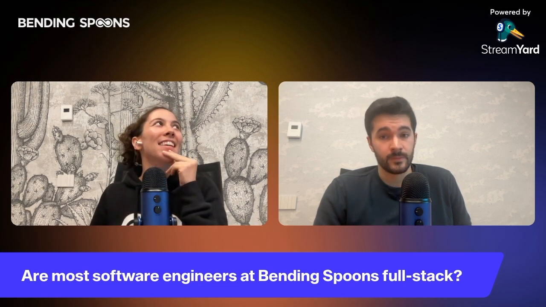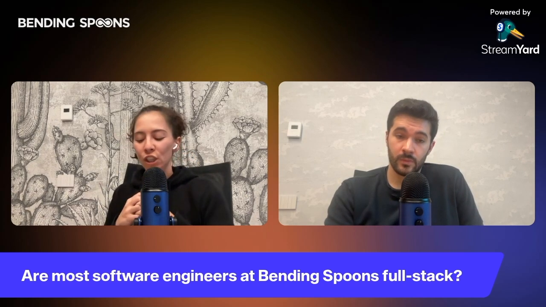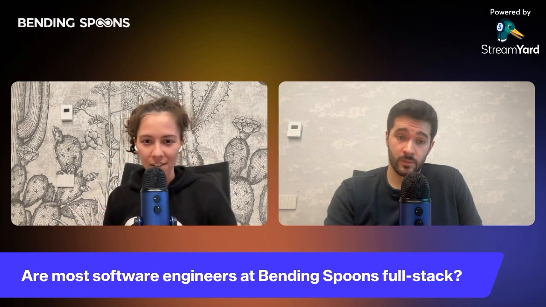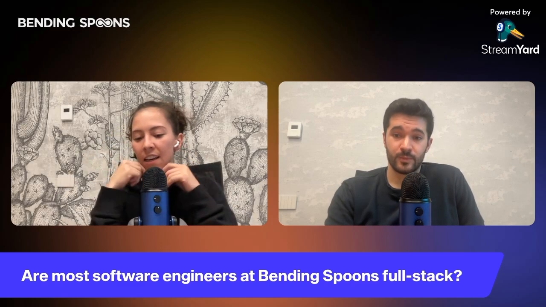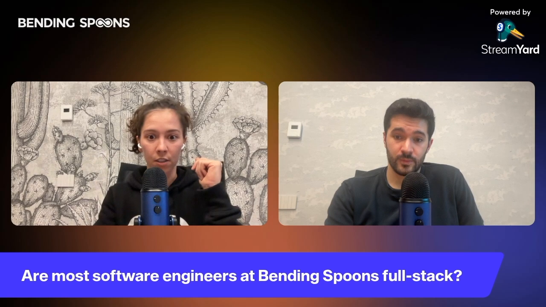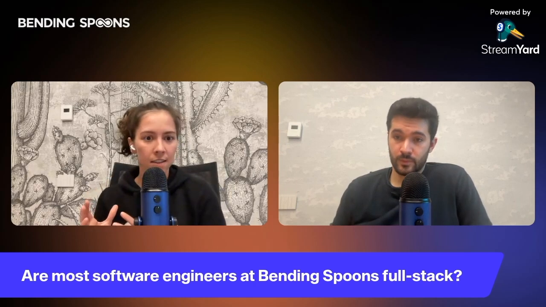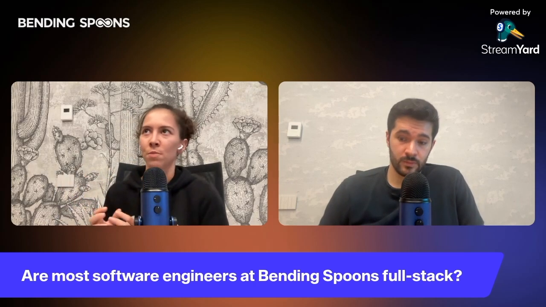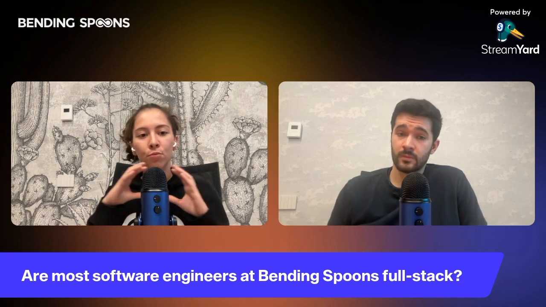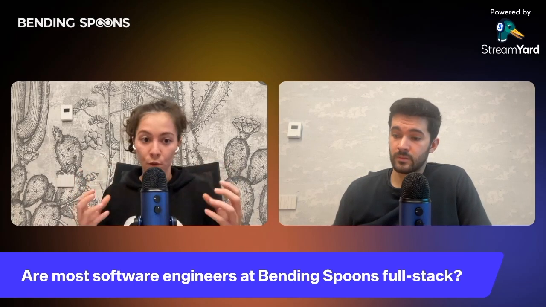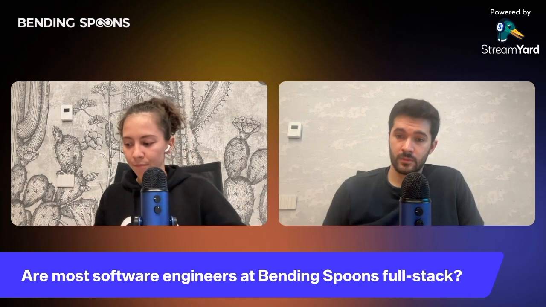Yeah, we try to shape what we call T-shaped engineers. T-shaped because of the letter T. It means that we try to specialize in one vertical. So we try to specialize in a single area, so front end, back end, or infrastructure, and at the same time to have a broad understanding, overview, and skill set to tackle problems across the whole tech stack.